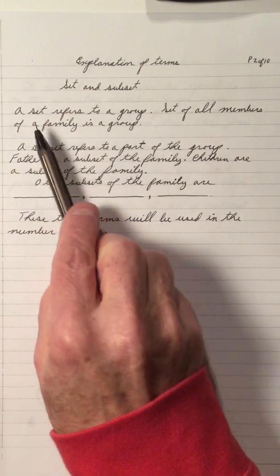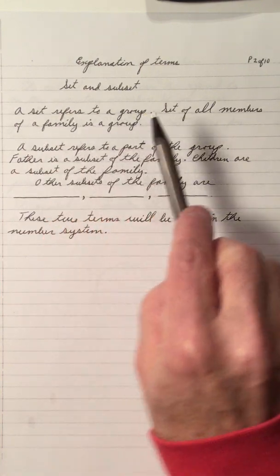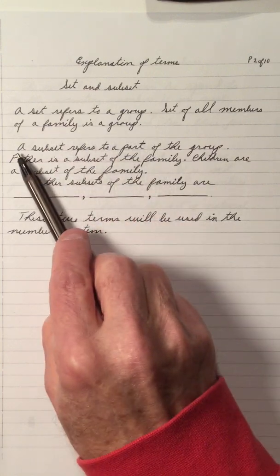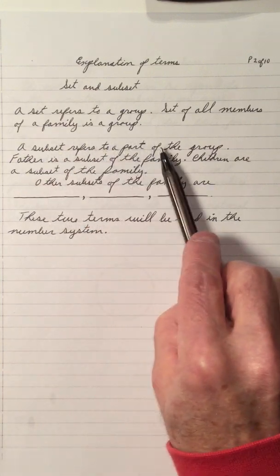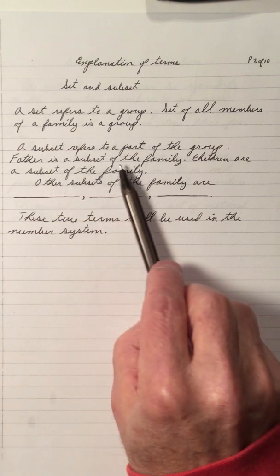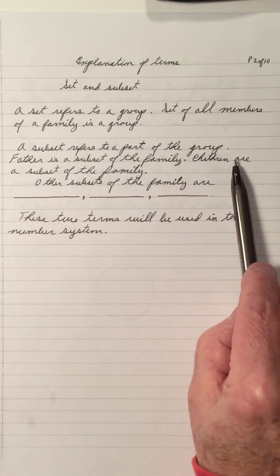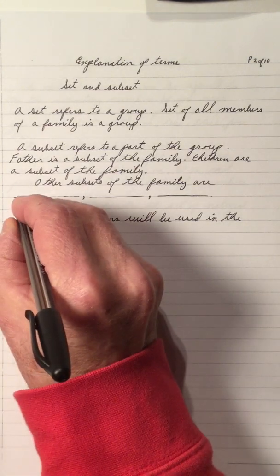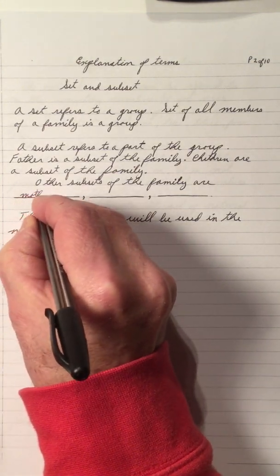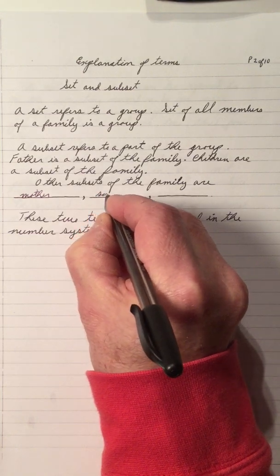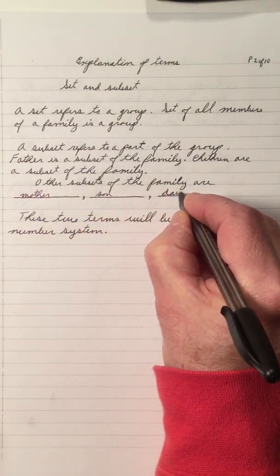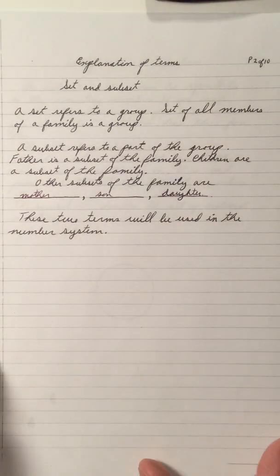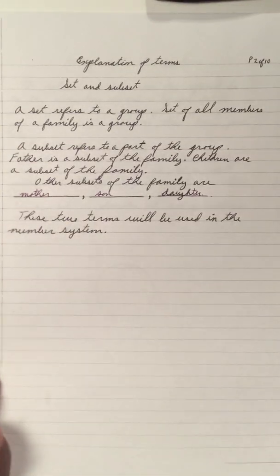Set and subset. A set refers to a group. A set of all members of a family is a group. A subset refers to a part of a group. A father is a subset of the family. Children are a subset of the family. Other subsets of the family are mother, son, daughter. So these two terms will be used in the number system.